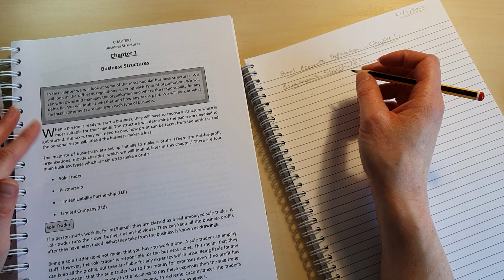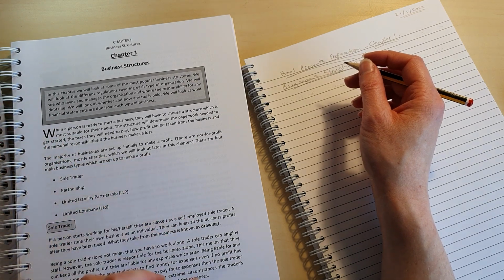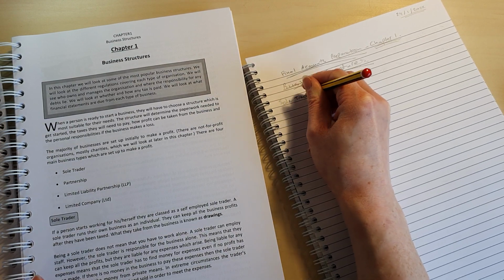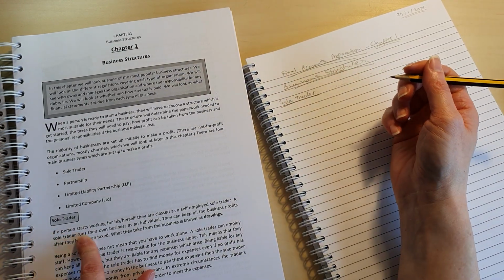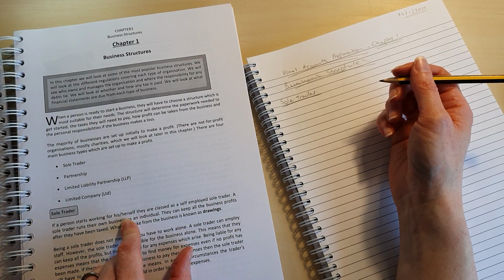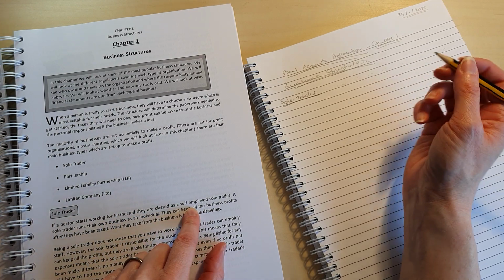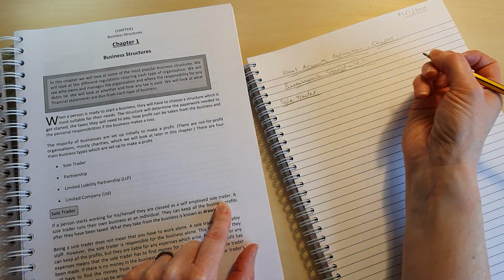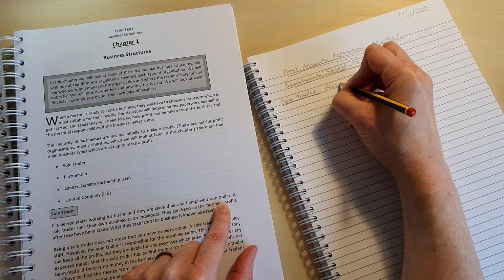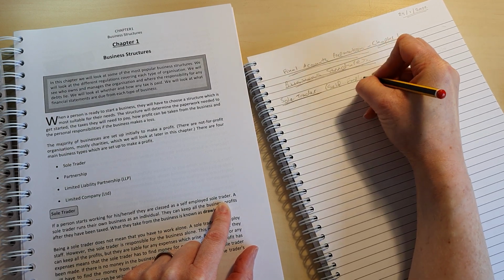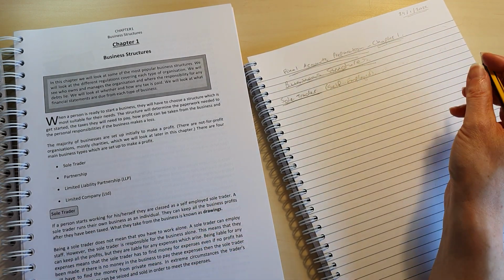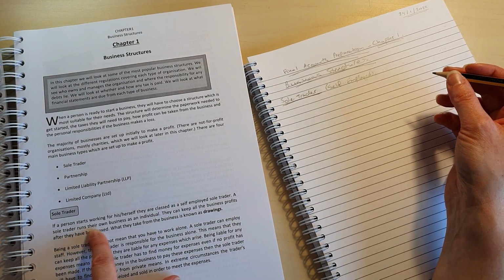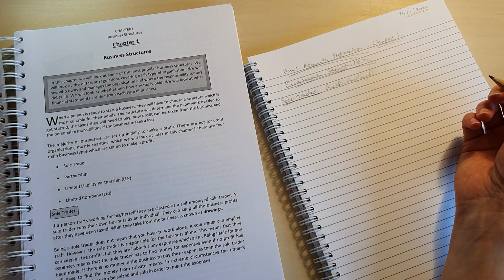There are 4 main business types, which are set up to make a profit. So we've got a sole trader. If a person starts working for himself or herself, they are classed as self-employed, a sole trader. A sole trader runs their own business as an individual.